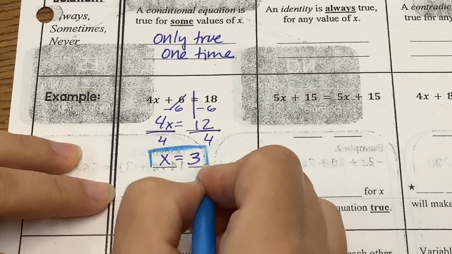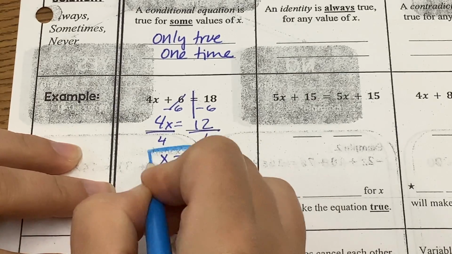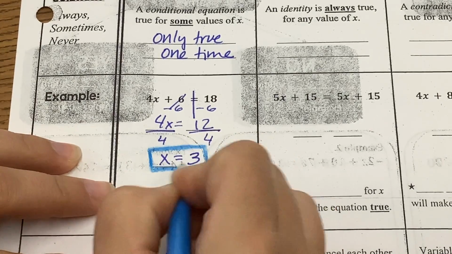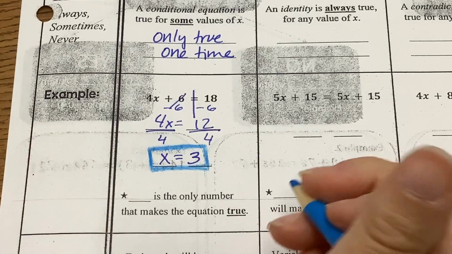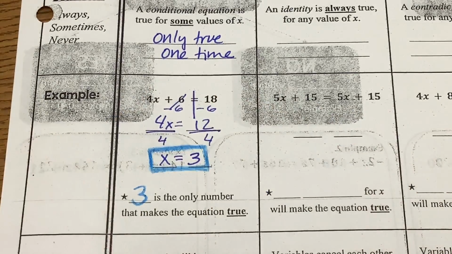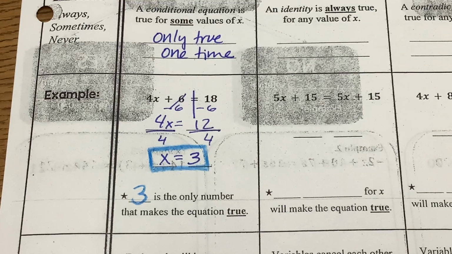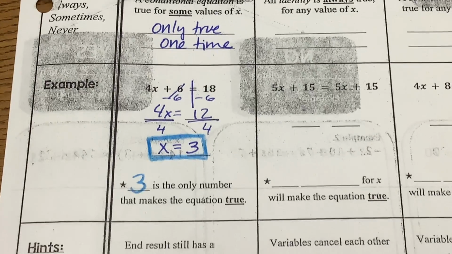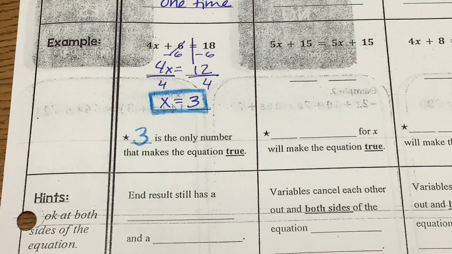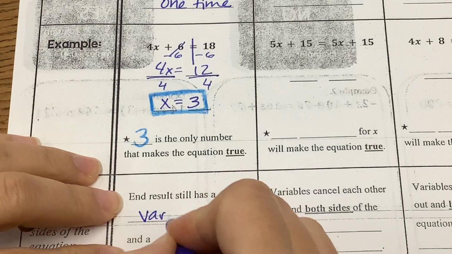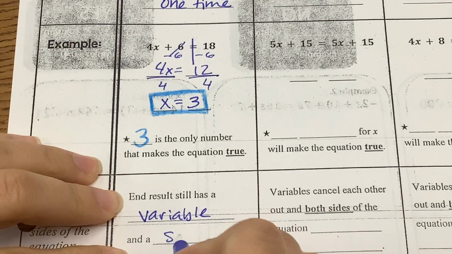So this is our answer, which means that there is only one solution, and that solution is the number 3. So 3 is the only number that makes the equation true. All right, and when we solved it, the end result still has a variable and a solution.